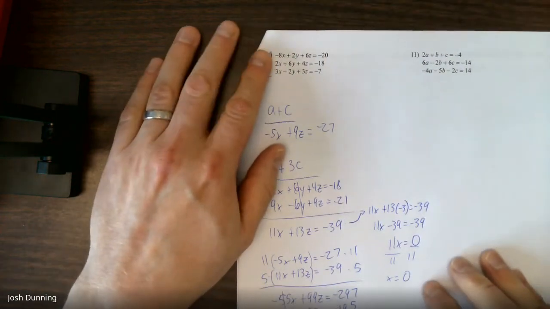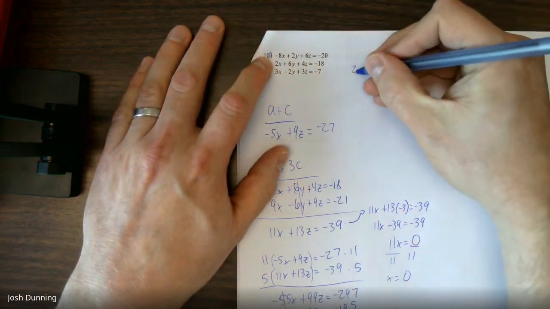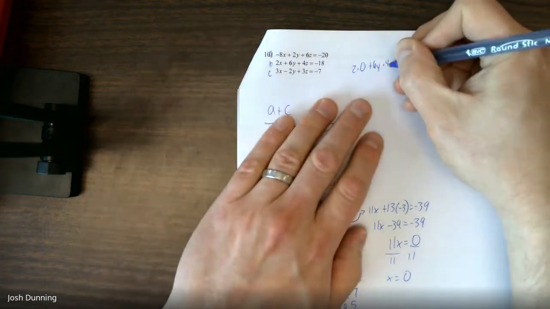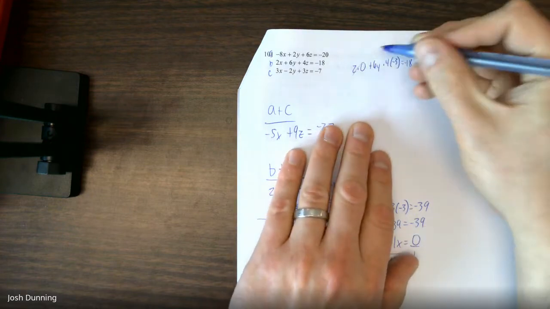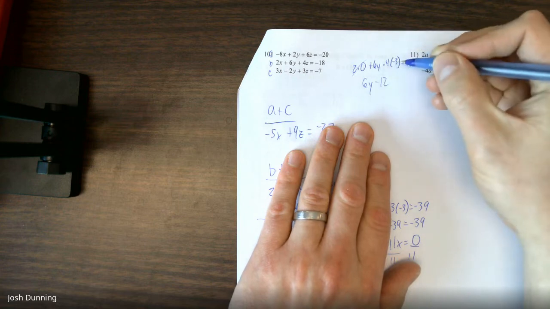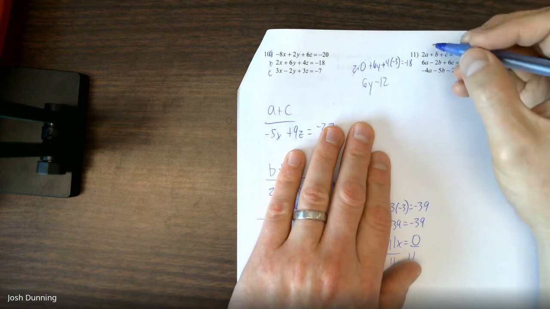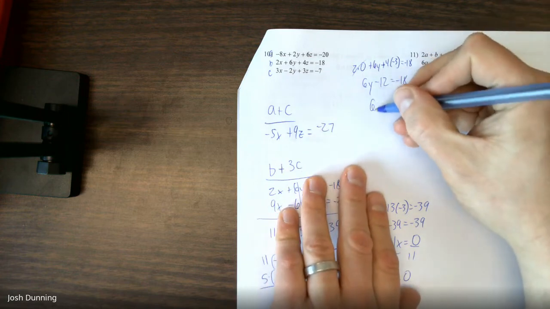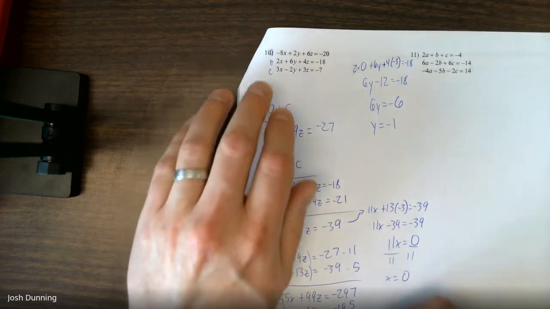Now go up. We got to find a value for y. I'll choose the middle one. No real reason. Two times 0 is 0, so that's gone. 6y minus 4 times 3 is 12. And that was a plus. Add 12, 6y equals negative 6. Divide, y is negative 1.